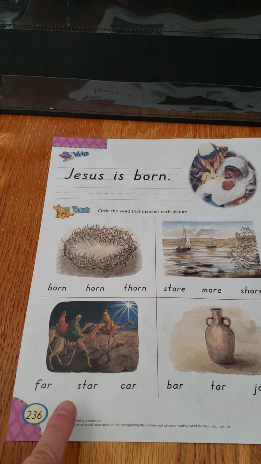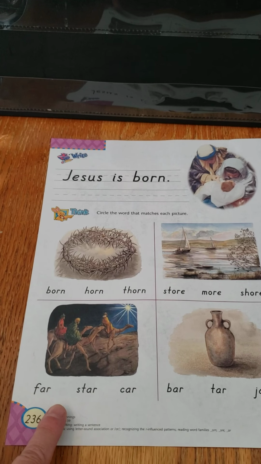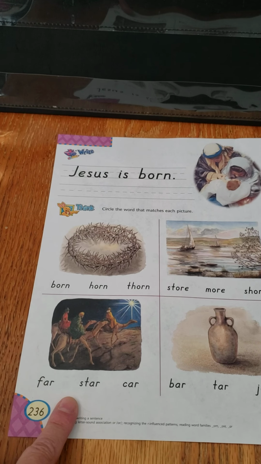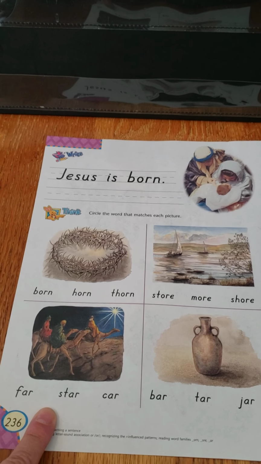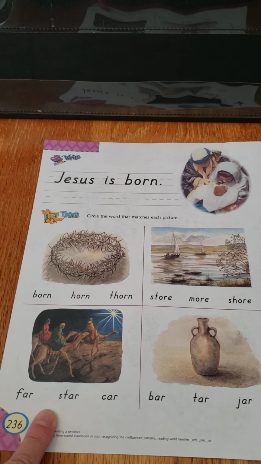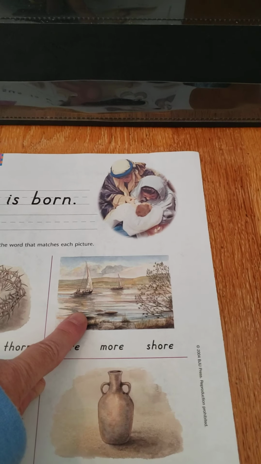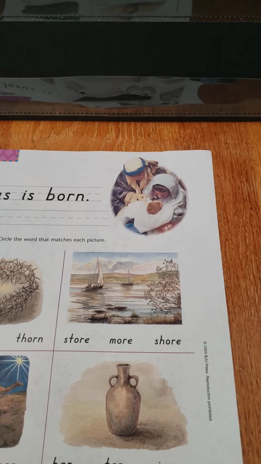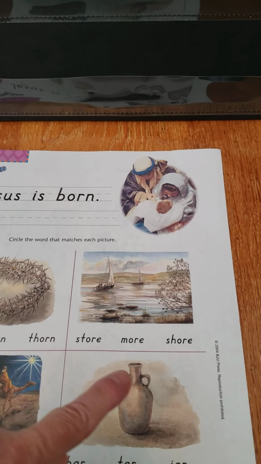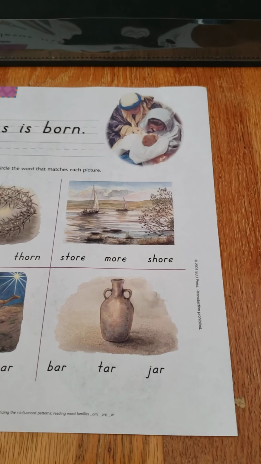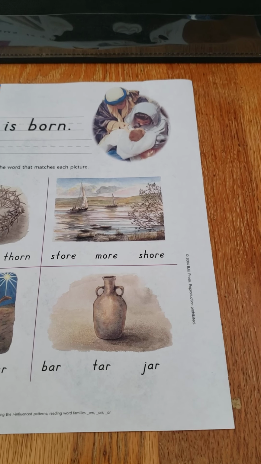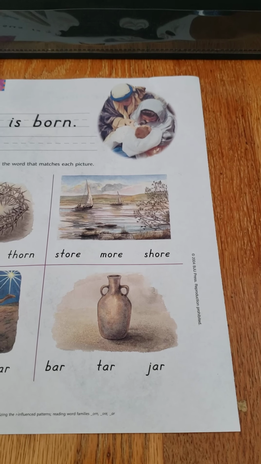This is a picture of, actually you can do either far or star, but I really think it's for star. But the wise men did come far, didn't they? Then we'll go up here, and this is a picture of the shore. So you have to circle which word says shore. And then that right there is a jar. Which one says jar? And then you circle it.